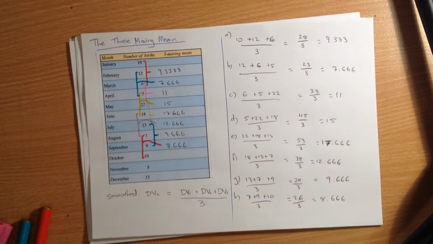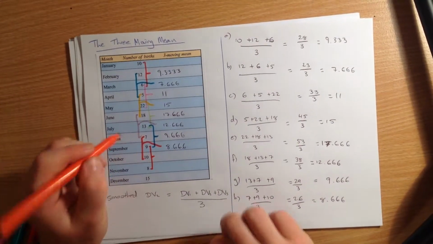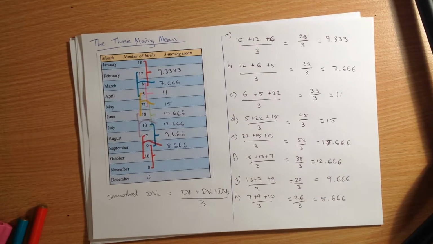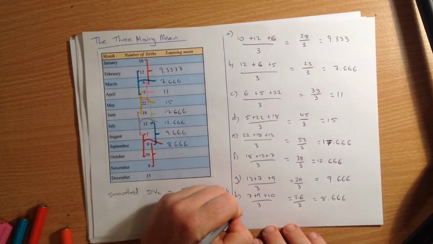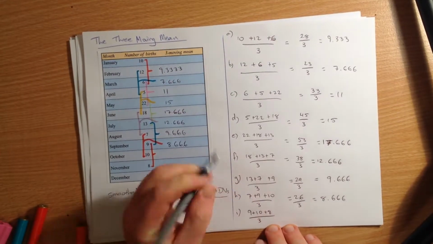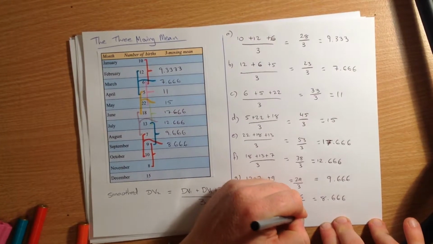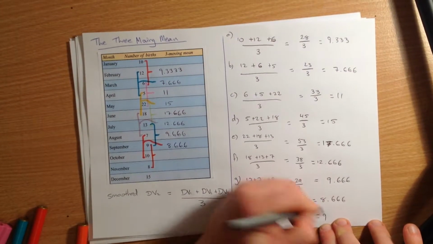Let's go again. Might grab another colour. Jeez, it's fun, isn't it? It's like a colouring in competition. 9 plus 10 plus 8, divided by 3, that makes 27 on 3, which makes 9.